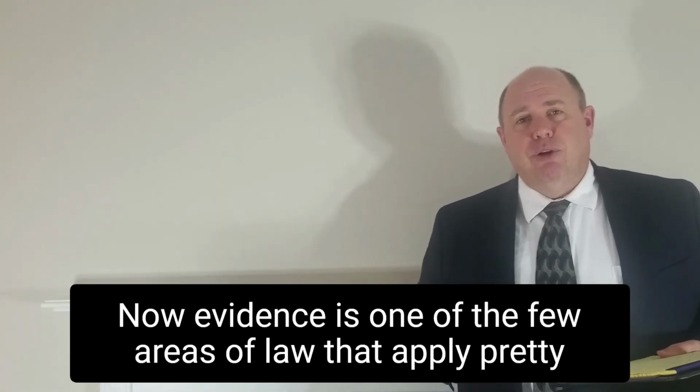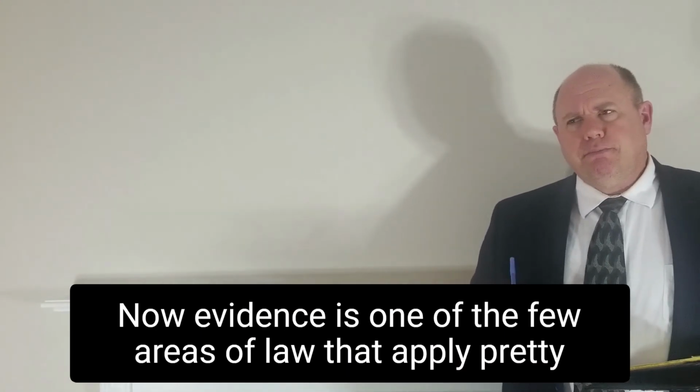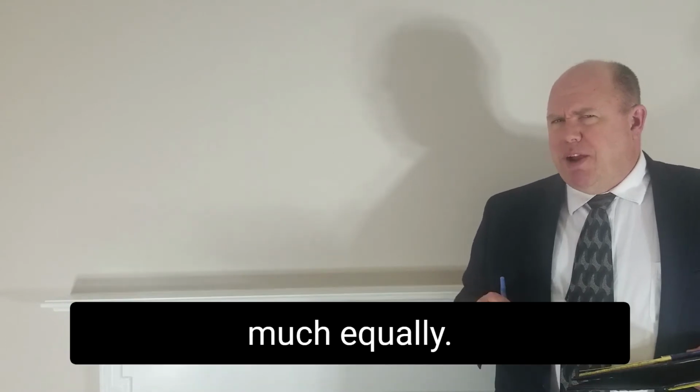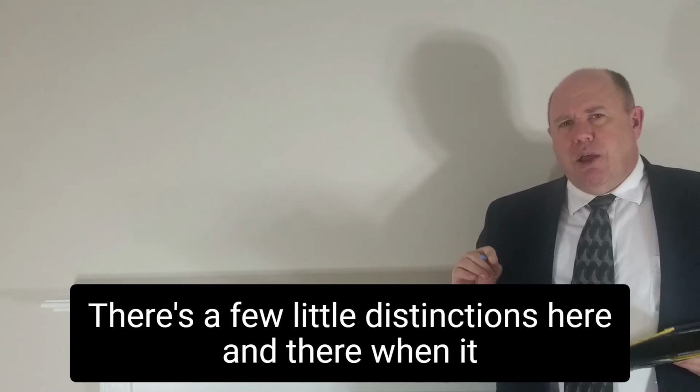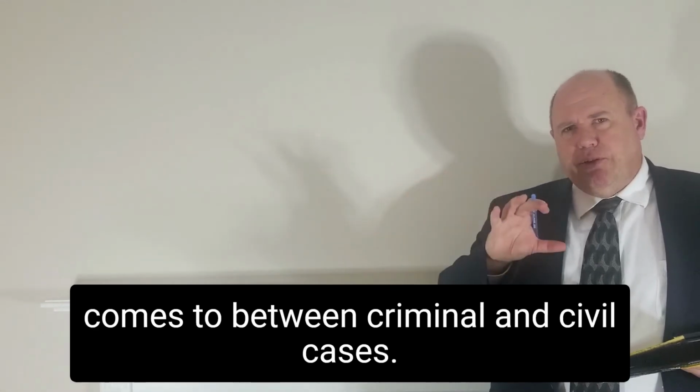Now, evidence is one of the few areas of law that applies pretty much equally. There are a few little distinctions here and there between criminal and civil cases.